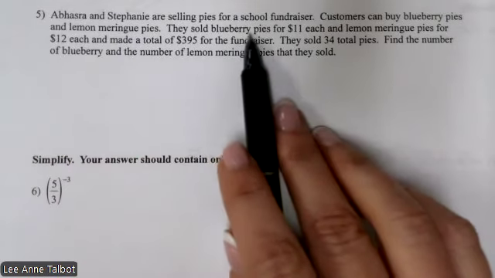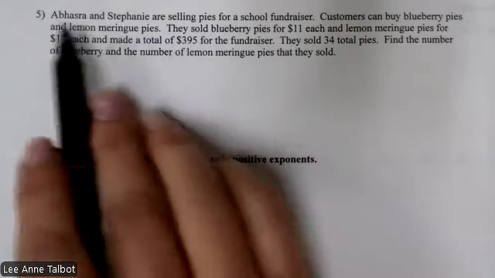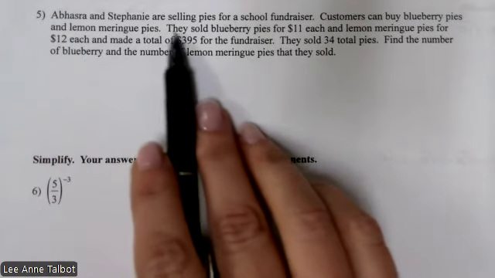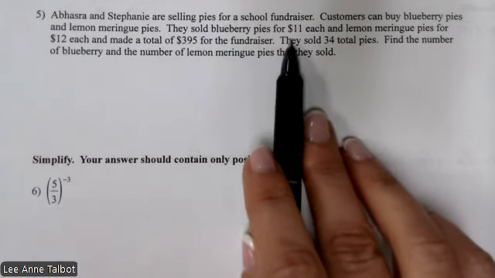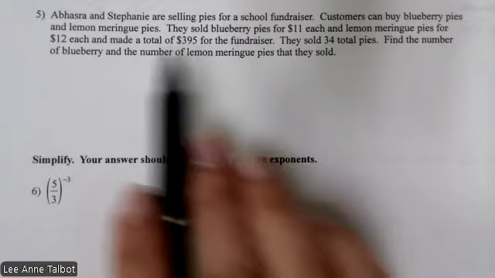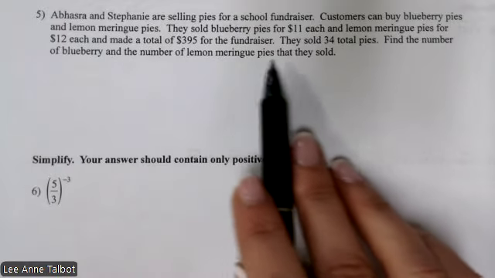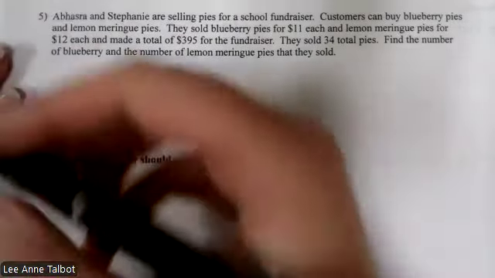They sold blueberry pies for $11 each and lemon meringue pies for $12 each and made a total of $395 for the fundraiser. They sold 34 total pies. Find the number of blueberry and the number of lemon meringue pies that they sold.